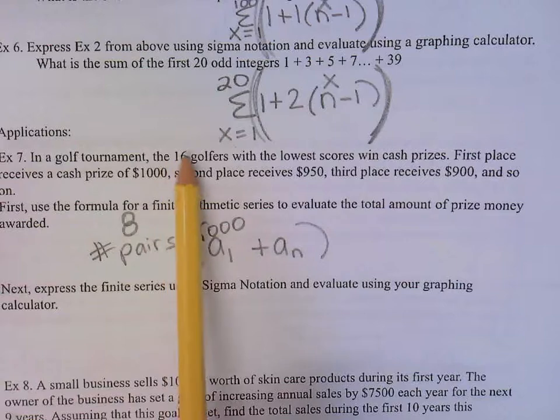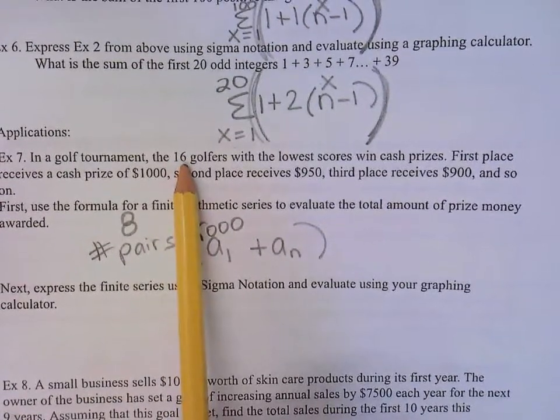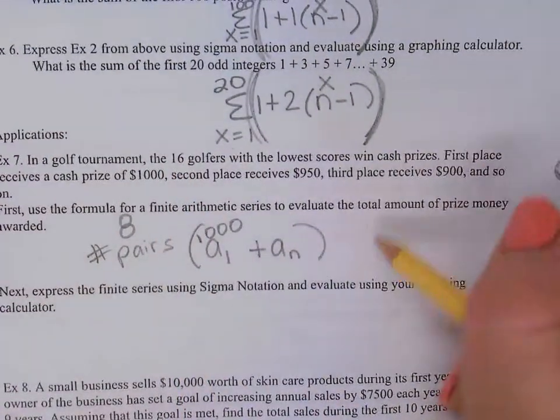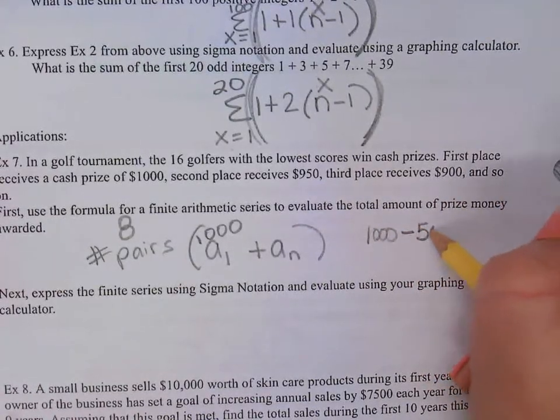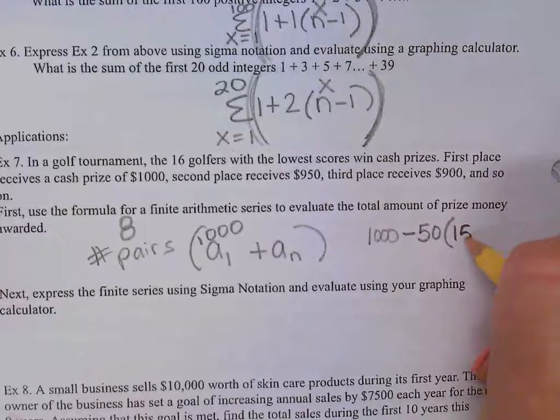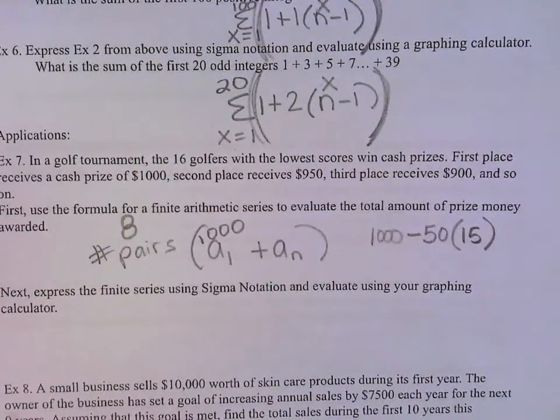So you're going to have to find term 16, right? So we're going to do 1,000. We're going down by 50 15 times, right? Because n minus 1, 16 minus 1 would be 15. So what's our last amount of prize money? 1,000 minus 50 times 15.